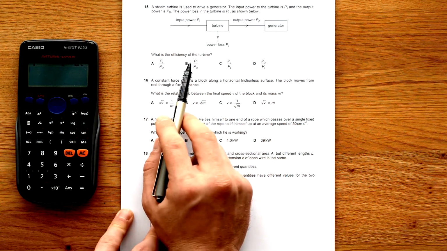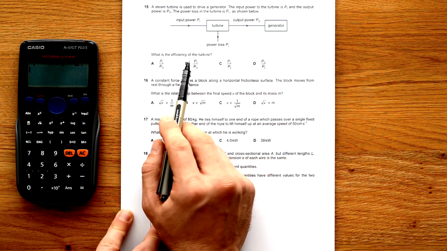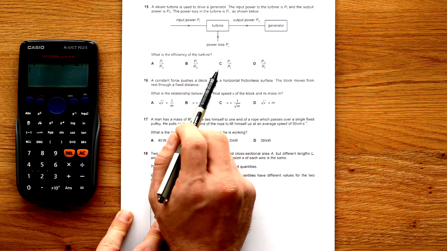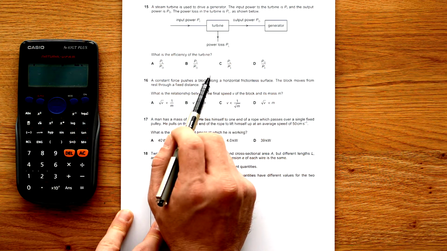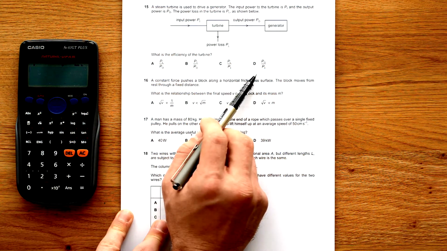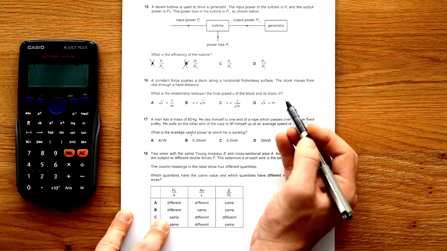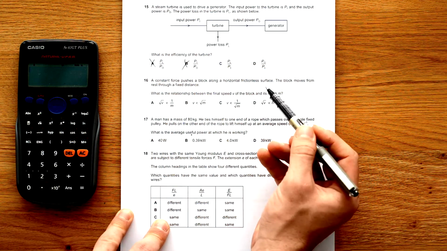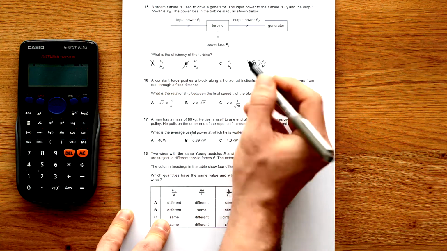15. A steam turbine is used to drive a generator. What is the efficiency of the turbine? We know that efficiency is useful power divided by input power. So we know that P_I has to be at the bottom. So it can't be A and it can't be B. But we're talking about useful energy output power, so it has to be D.